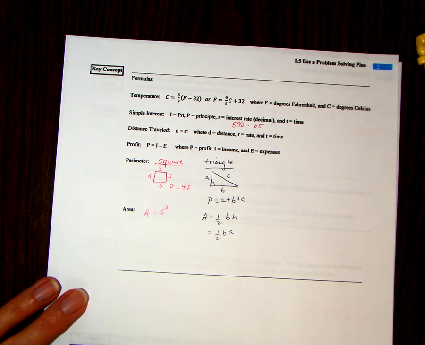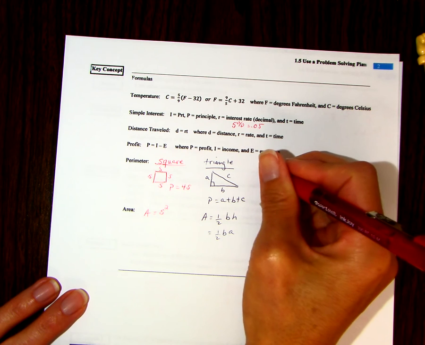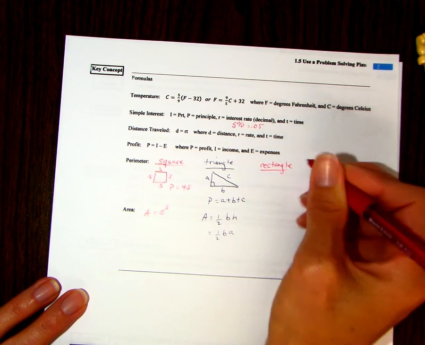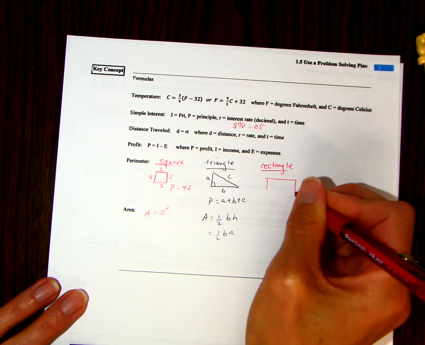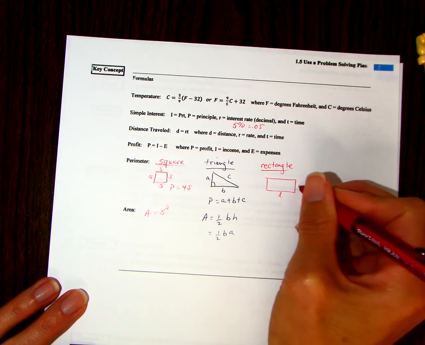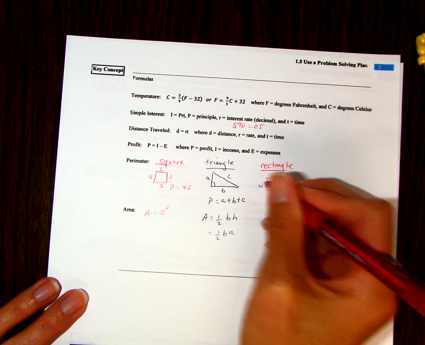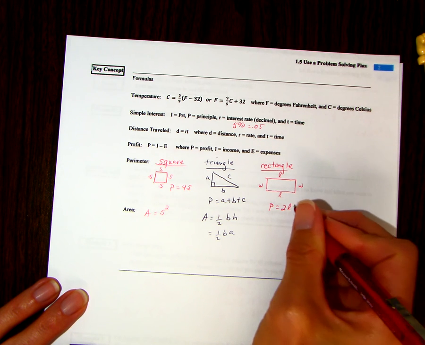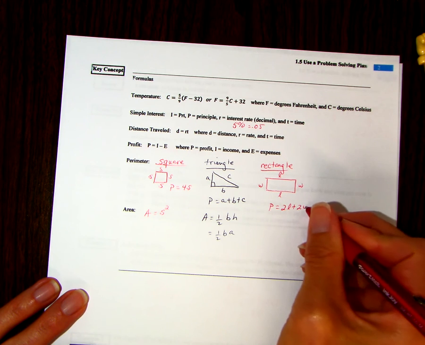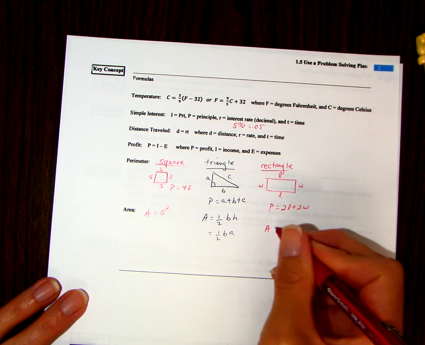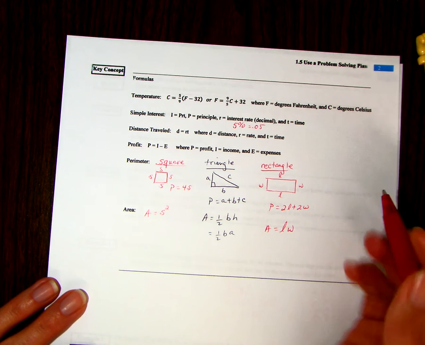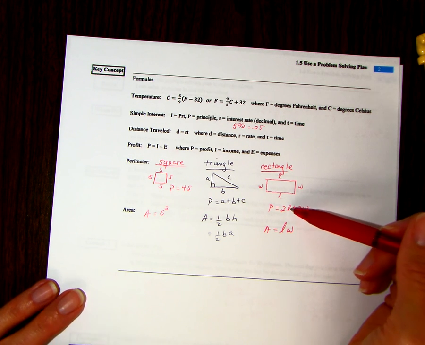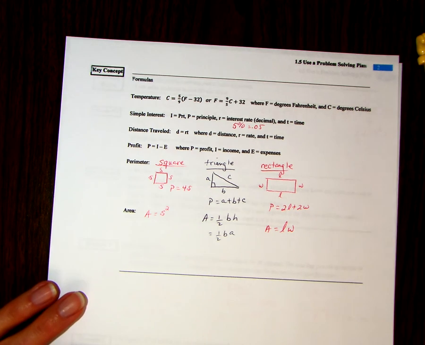Rectangle, and put them in different colors so you can see it easier. Okay, so I'm going to draw a rectangle. Usually we use length and width. The perimeter is just, we have 2 lengths plus 2 widths. The area is just length times width. Now, of course, we could change these to bases and heights and change the L to a B and then W to an H. That's fine.